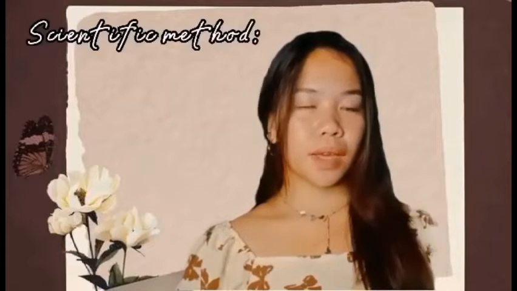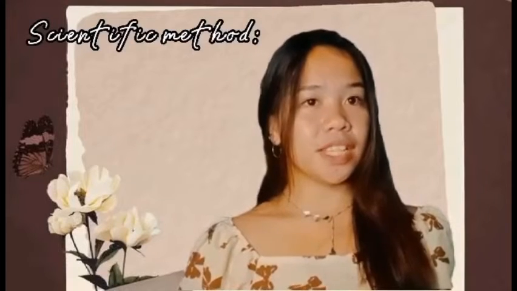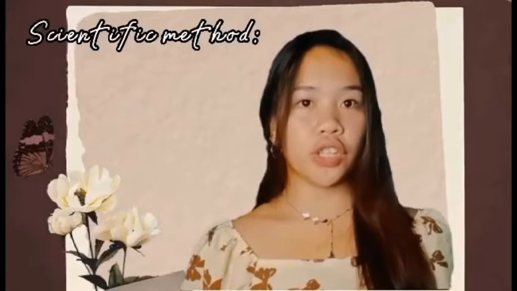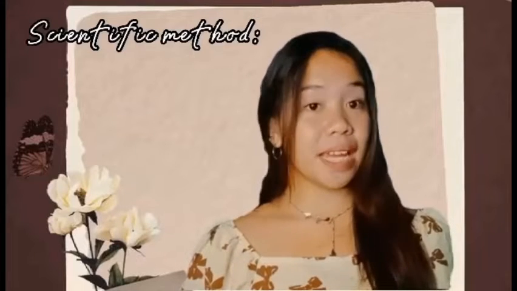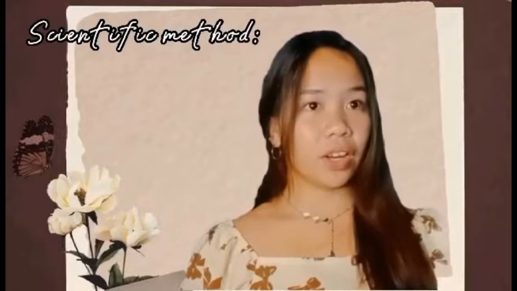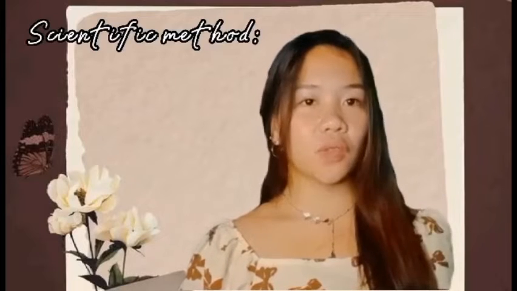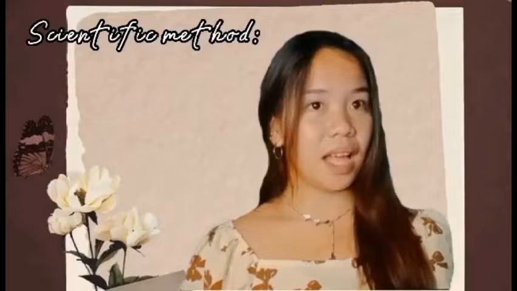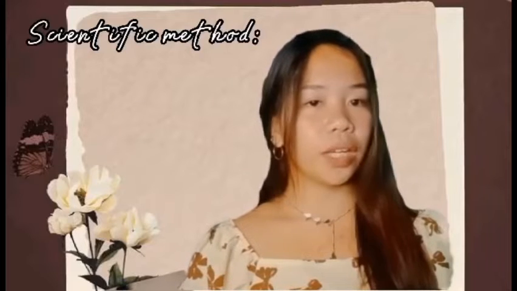So before that, let me ask you a question. What comes to your mind when you hear the word scientific method? Scientific method is defined as the method of research in which a problem is identified, relevant data are gathered, a hypothesis is formulated from this data, and the hypothesis is empirically tested.